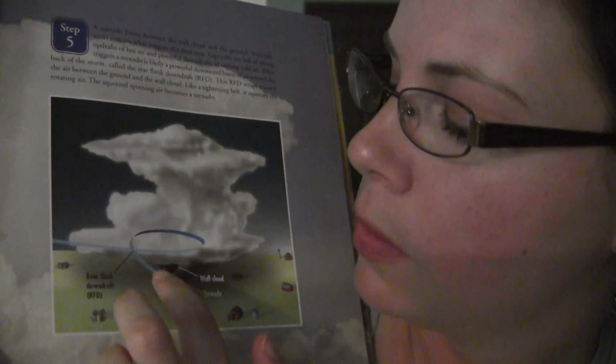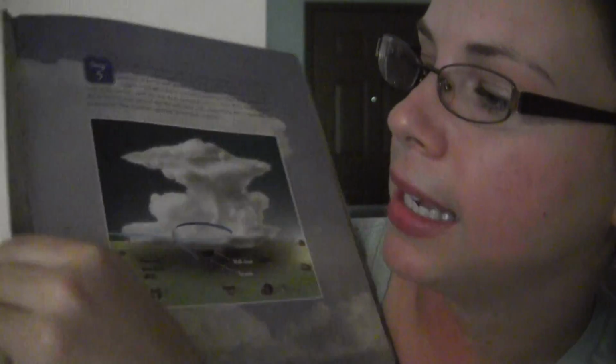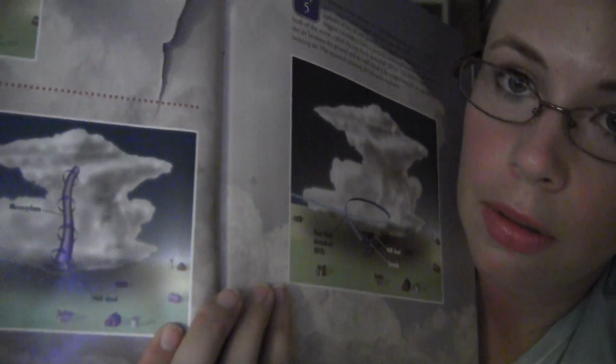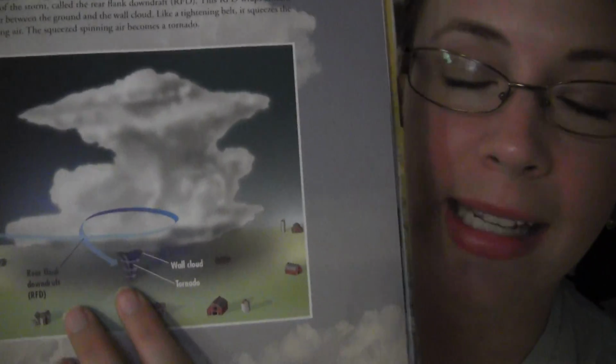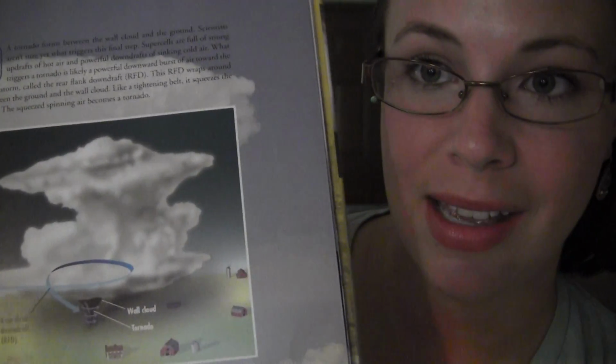And if it pulls down right at the back of that cyclone, it's known as the rear flank downdraft. It will pull the cyclone back down and touch the ground, and you have a tornado. The suction inside of it can be so strong it can lift trees, cars, houses, and redeposit them.